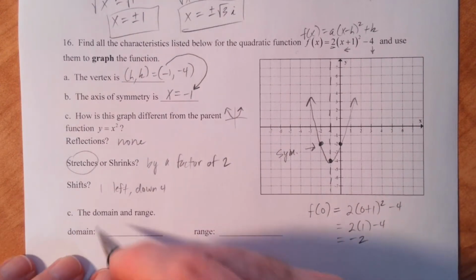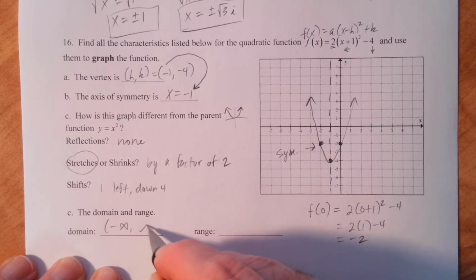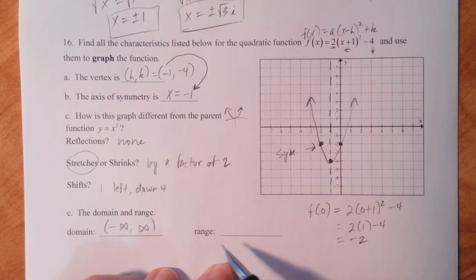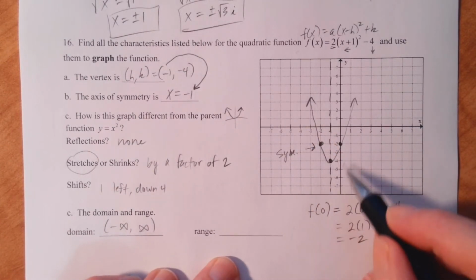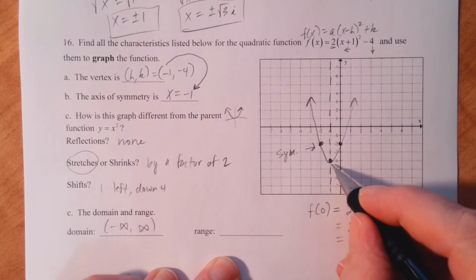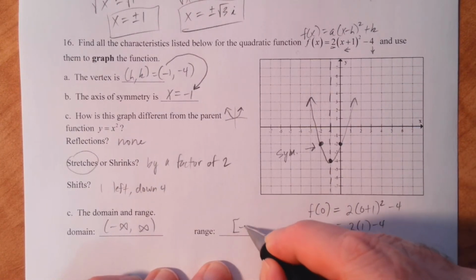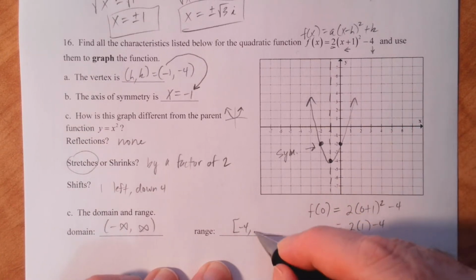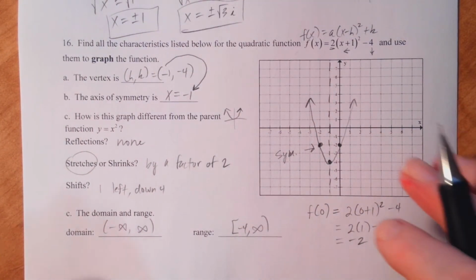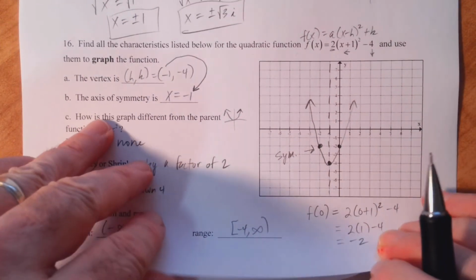What's our domain? All real numbers. There is no left or rightmost point. What's our range? We do have a lowest point. Remember, we want to go from the lowest to the highest point. So our y value at the lowest point is negative 4. And there is no highest point, so it goes negative 4 to infinity. All right, let's move on to the last page.